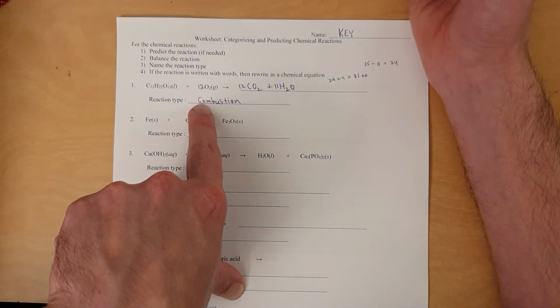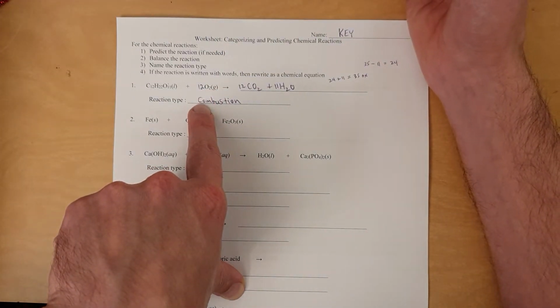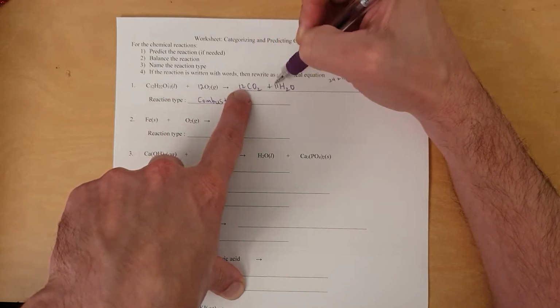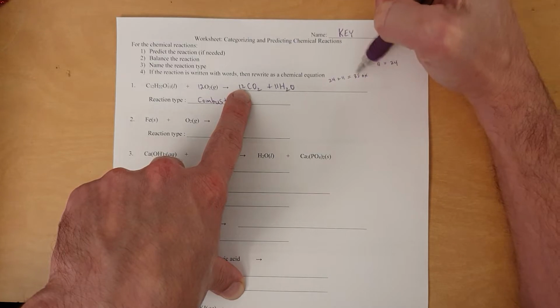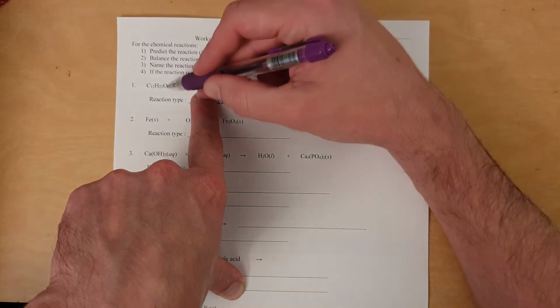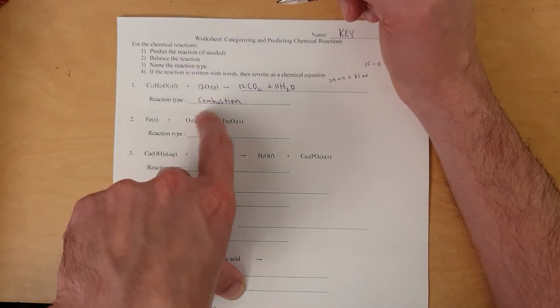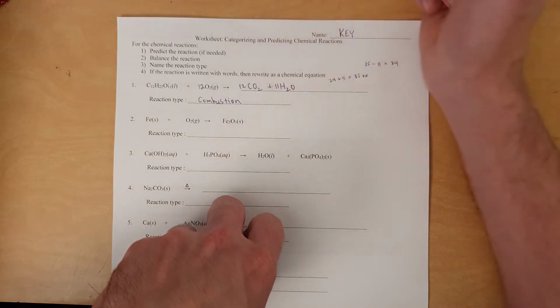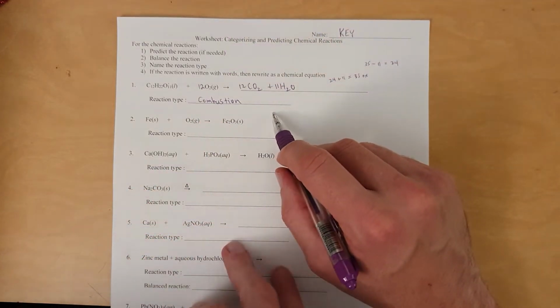So it turns out that's actually it. We've balanced it. Let's double check on that. 12 carbon, 12 carbon. 24 oxygen plus 11 more makes 35. 24 oxygen plus 11 more makes 35 oxygen. So that's it. We successfully balanced it. All right, onward.